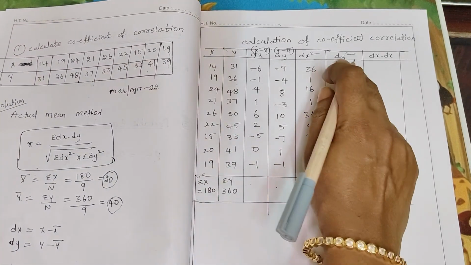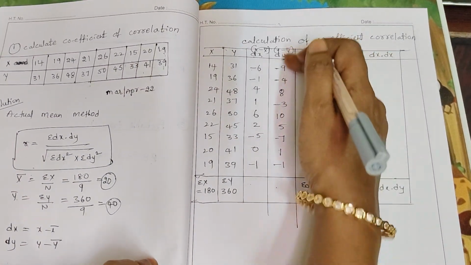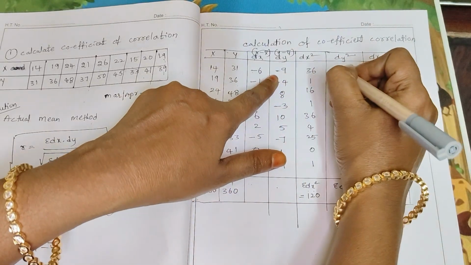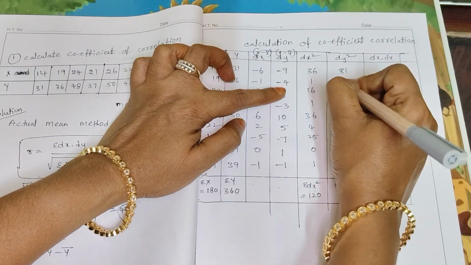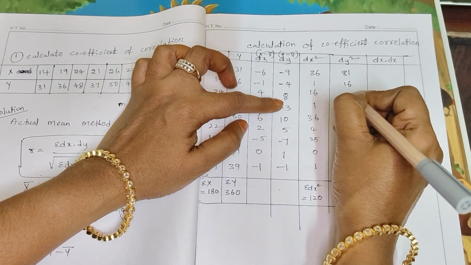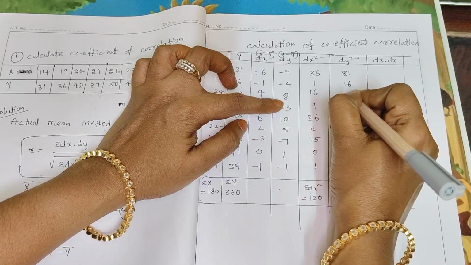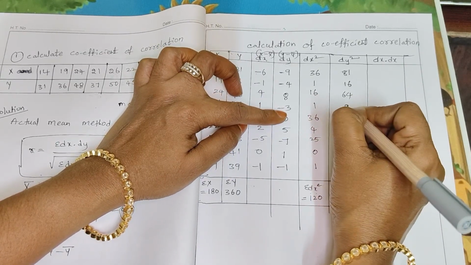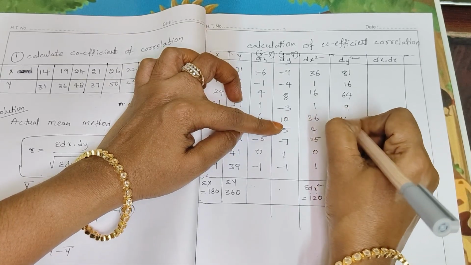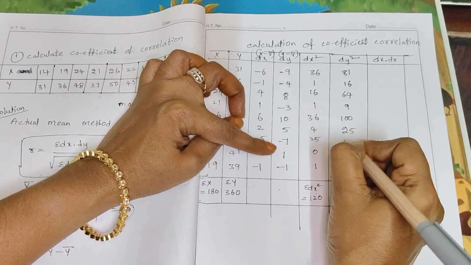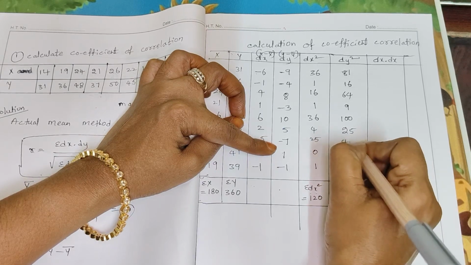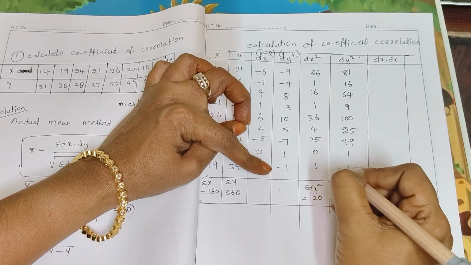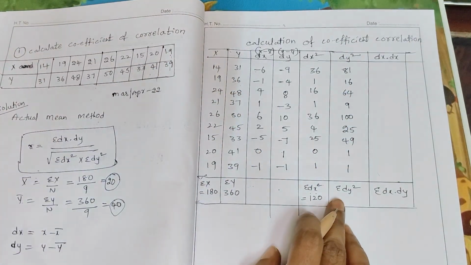Okay. Then how to calculate dy square? You know dy values. If you square it, then you will get dy square values. So 9 into 9, 81. Minus into minus, plus. 4 into 4, 16. Minus into minus, plus. 8 into 8, how much? 8 into 8, 64. Okay. And 3 into 3, 9. Minus into minus, plus. 10 into 10, 100. 5 into 5, 25. 7 into 7, 49. Minus into minus, plus. 1 into 1, 1. 1 into 1, 1. Minus into minus, plus.